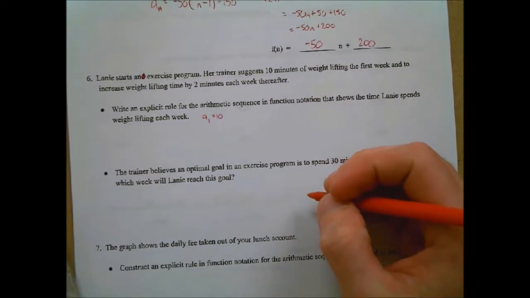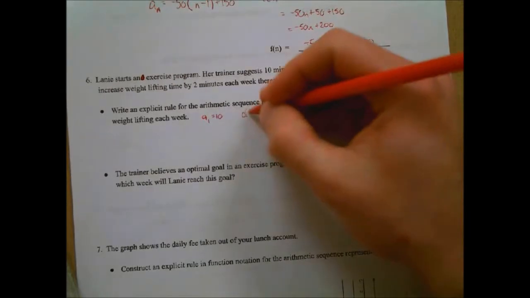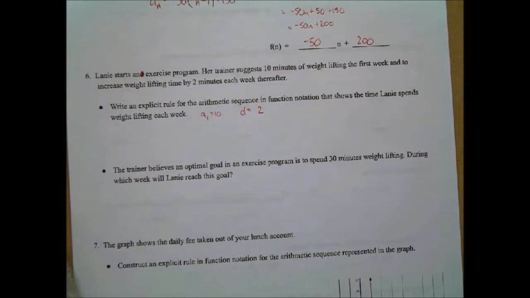And then what's our common difference? Let's go to Dylan. Dylan, what's the common difference here? What are we going to add or subtract by each time? 2 minutes. That's right. D equals, and it's positive 2. We're going up by 2 every time. Okay? So there's enough information. Let's go ahead and write that equation. Someone we haven't heard from yet. Let's go to Sean. Sean, what's our equation going to be then?